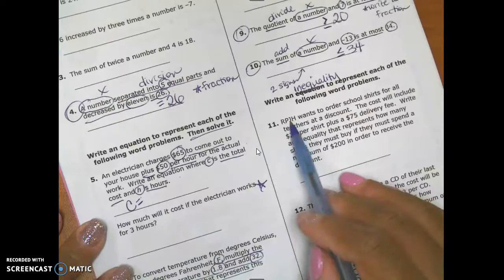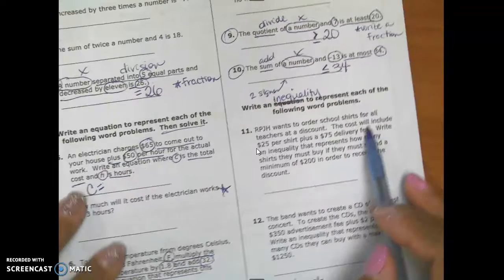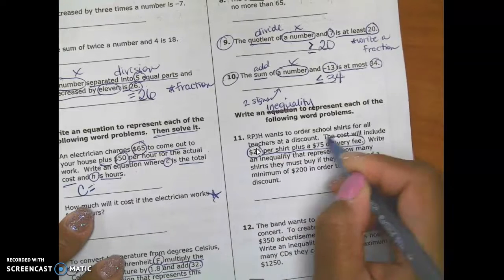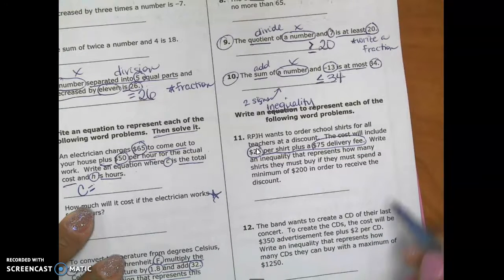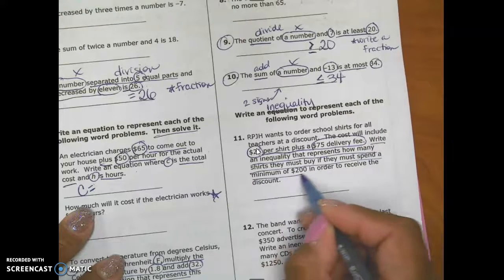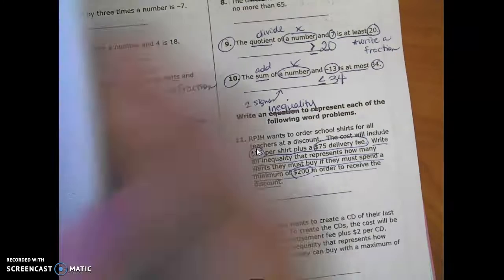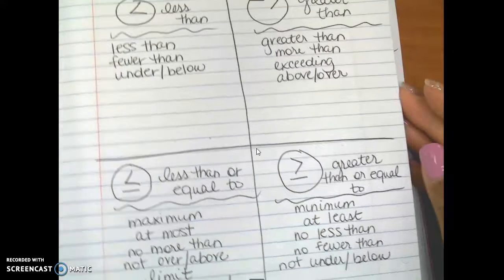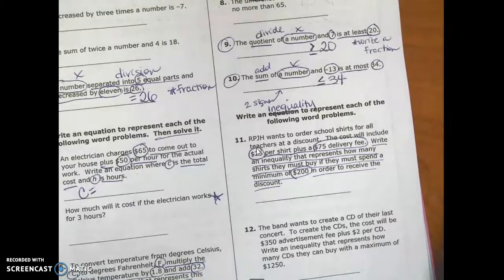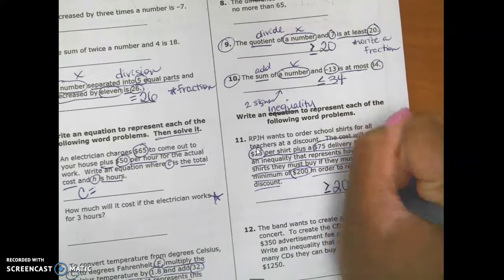All right, over here, Rodeo Palms Junior High wants to order shirts for all the teachers at a discount. The cost will include $25 per shirt plus a $75 delivery fee. Write an inequality that represents how many shirts they must buy if they must spend a minimum of $200 in order to receive the discount. Okay, minimum. Go back to my notes. Where is the word minimum? Right here. Greater than or equal to. So, they've got to spend $200 or more. The alligator is not going to eat the $200, but it can be equal to $200.